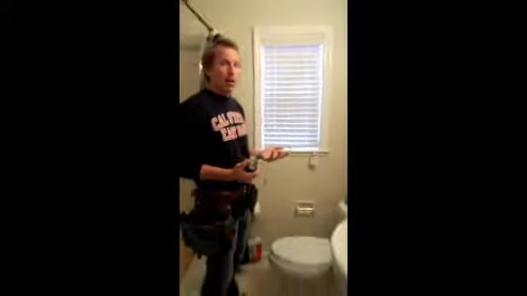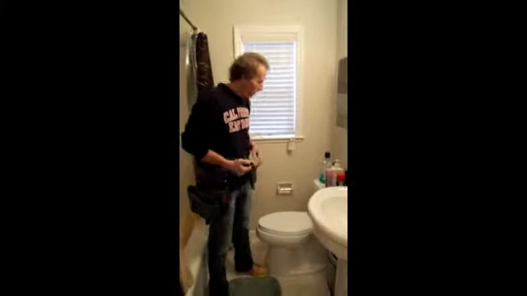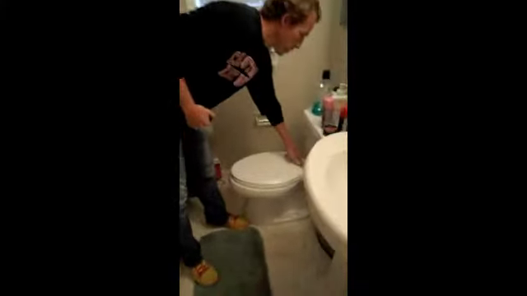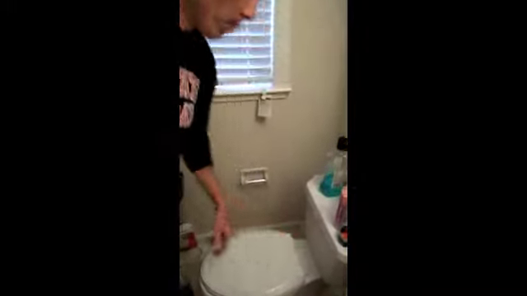Now, all toilets have to be 1.6 gallons flow rate per minute. Now, this toilet's designed as such.